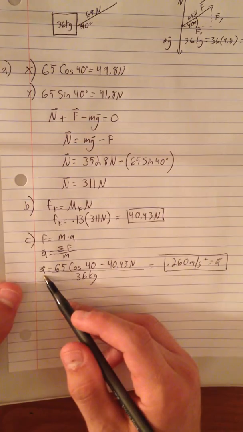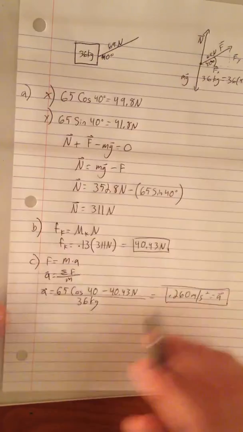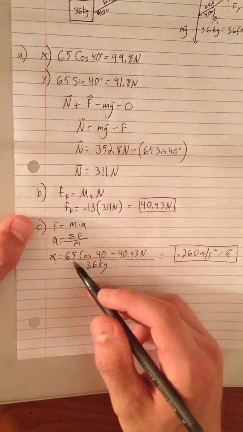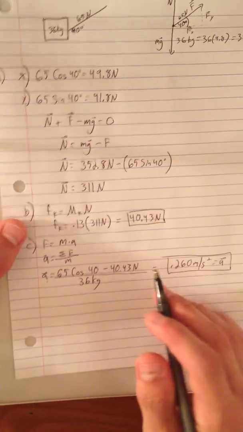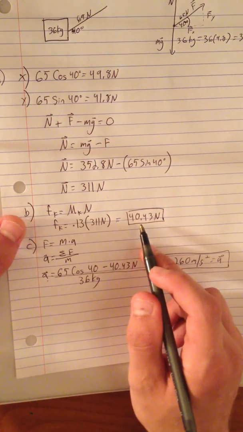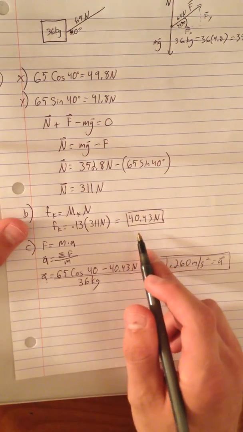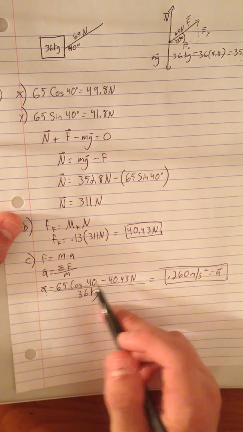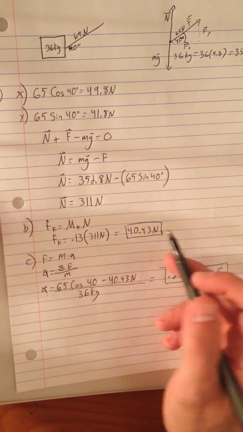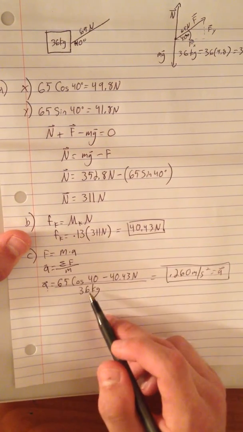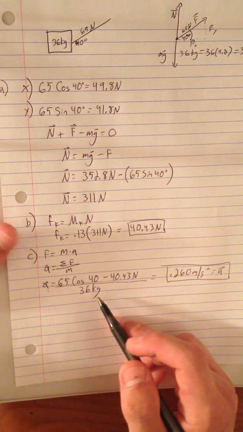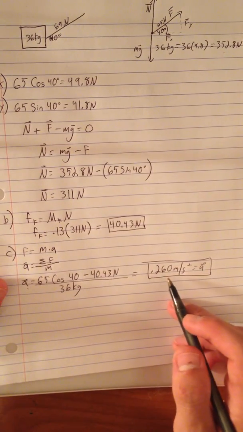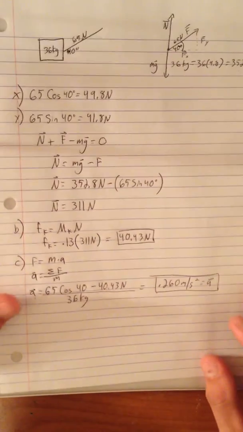So we know that the acceleration equals the x component, because it's moving sideways, the x component right here, equals 65 cosine of 40 minus this frictional force, because this is the force that it takes to actually move the object. So the acceleration isn't just going to be the x component, it's going to be that minus this force that it has to overcome, over the mass of the object, which is 36 kilograms. So when you solve that, you end up with the acceleration equals 0.260 meters per second squared, and that's how you solve this problem.